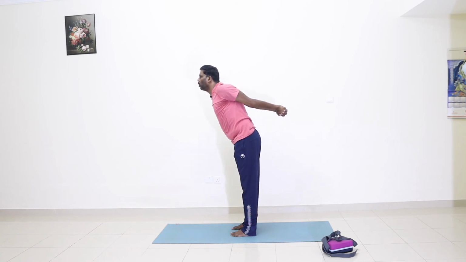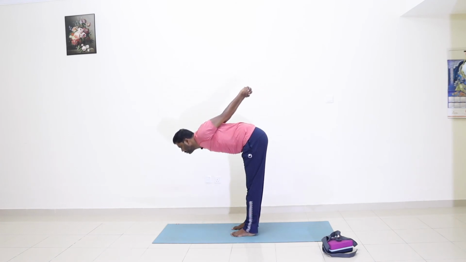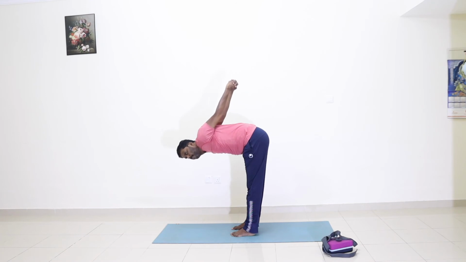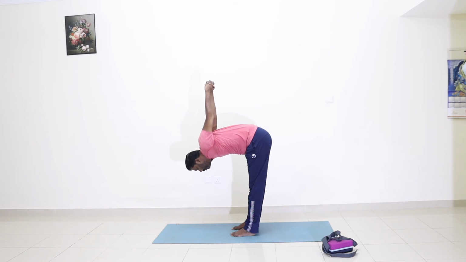Now, bend from the low back. Shift the weight to the toes. Keep your spine straight. Now lift both of your arms so that your elbows are straight. Relax the neck and breathe. This is double angle pose, which is stretching your hamstring, increasing the flexibility of the low back spine, and stretching your shoulders and arms.